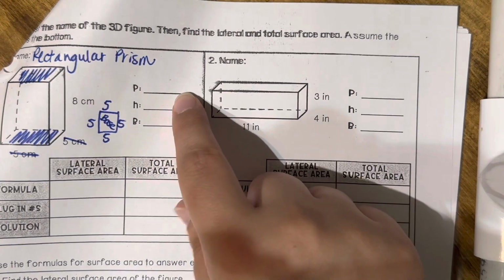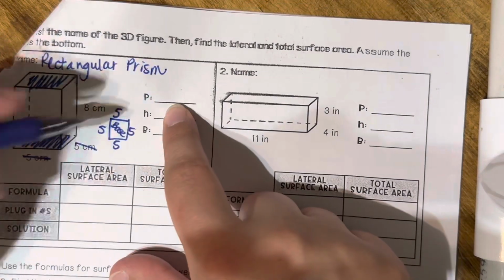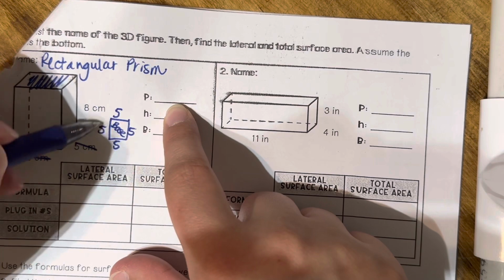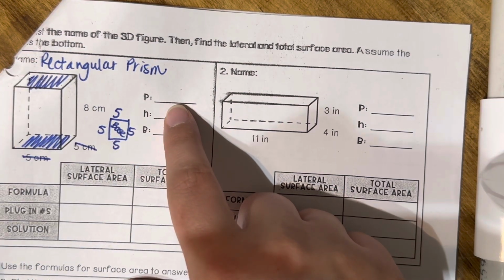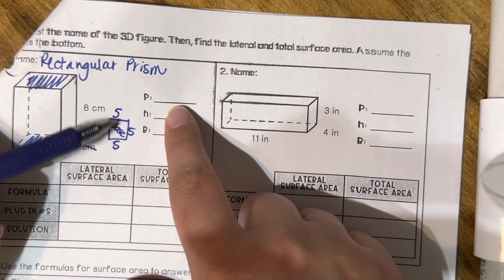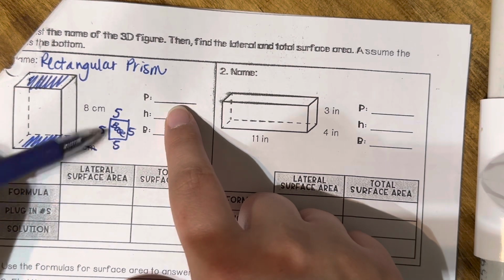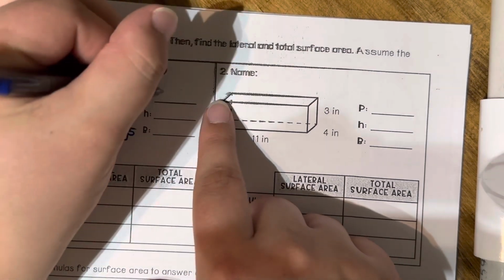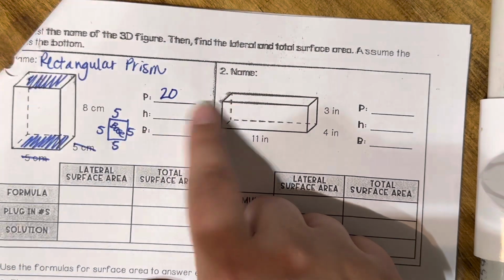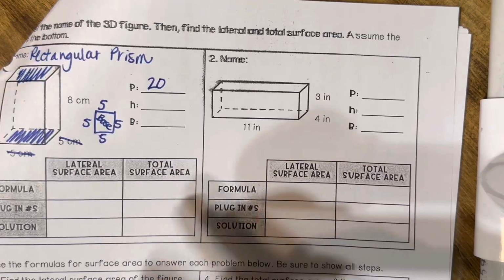So P is the perimeter of my base. So here's my base. How do I find the perimeter of a rectangle? Well, I add up all the sides. 5 plus 5 plus 5 plus 5 is 20. So my perimeter of my base is 20.